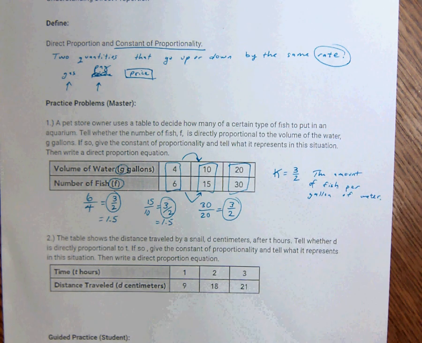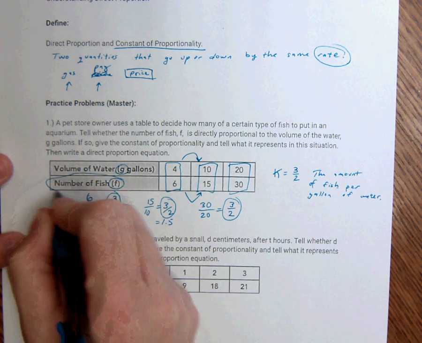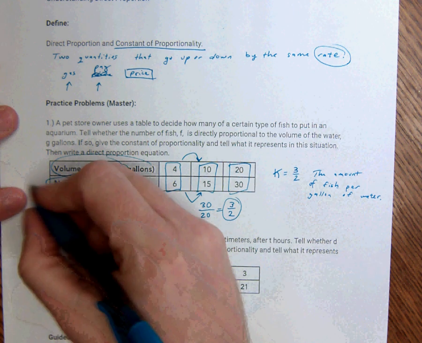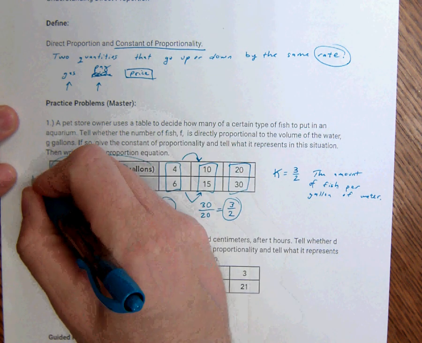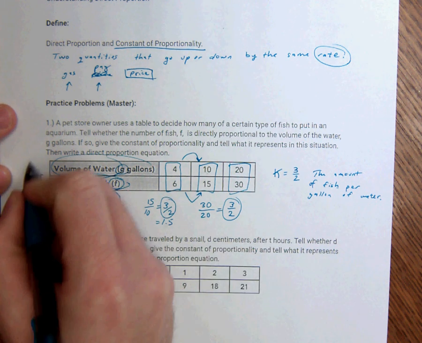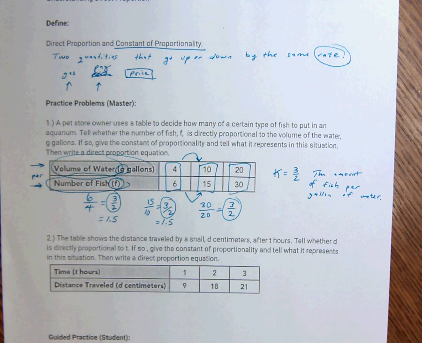Whatever's on top, we usually say it comes first, per this. And we'll get into more about why later.